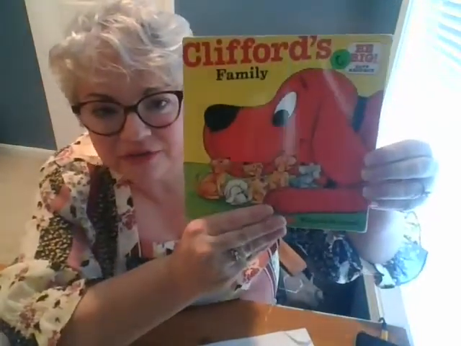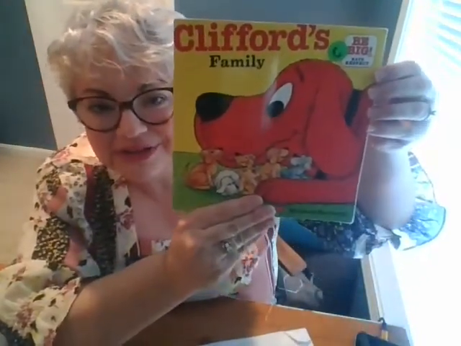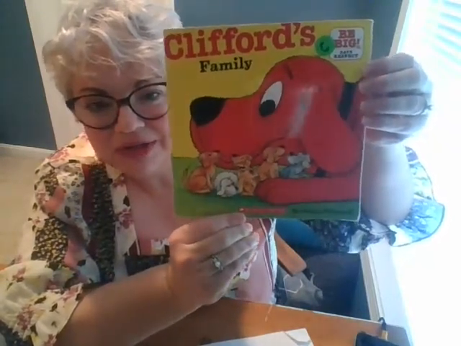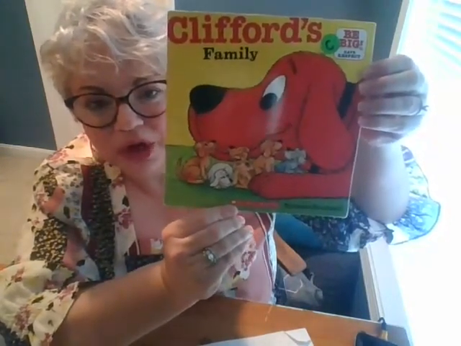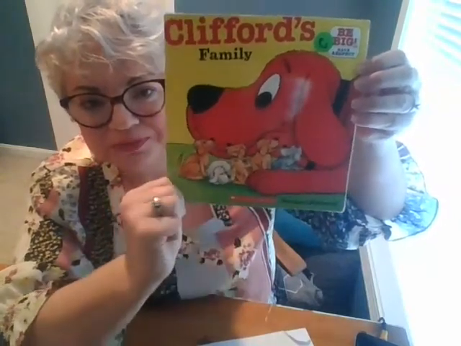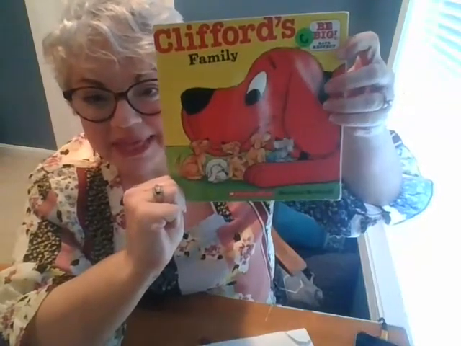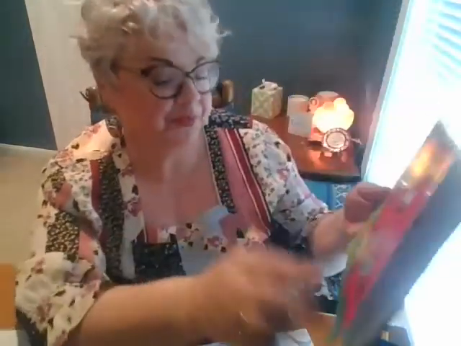Here is our front cover. The title is Clifford's Family, and there's our picture. Think about what you know based on just the picture. And then I already told you the title, it's Clifford's Family, so you can infer that perhaps the book is going to be about Clifford's family. All right, here we go.